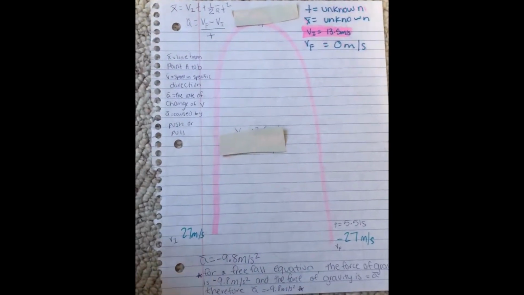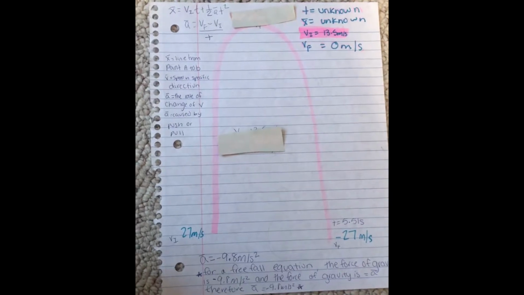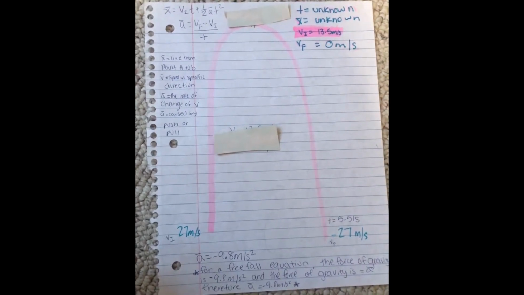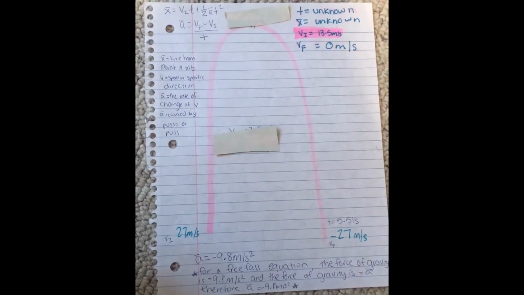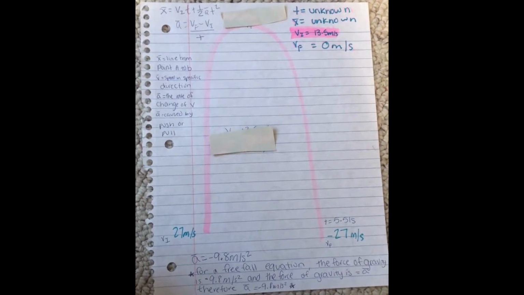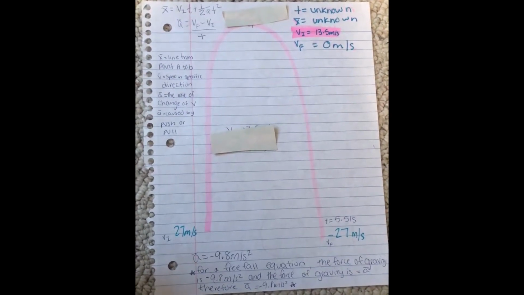More things to keep in mind. Displacement is a line from point A to point B. Velocity is speed in a specific direction. Acceleration is the rate of change of velocity, and acceleration is caused by a push or pull.